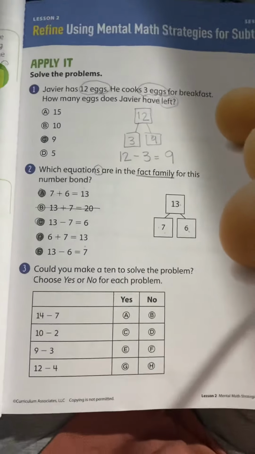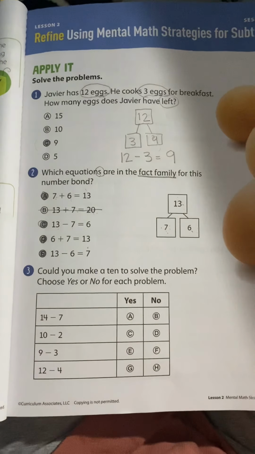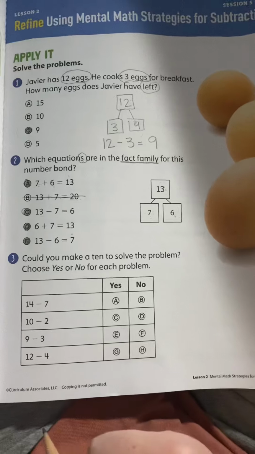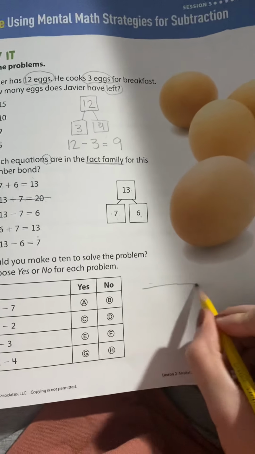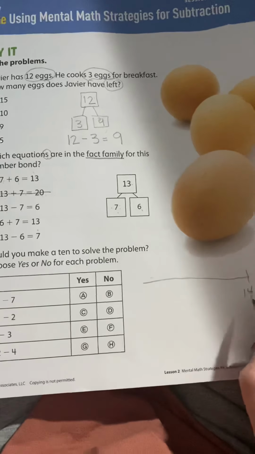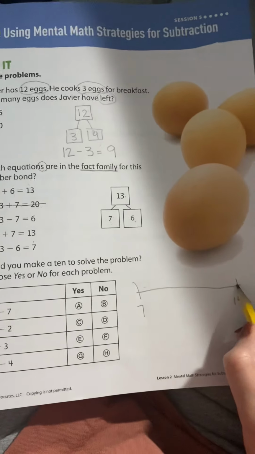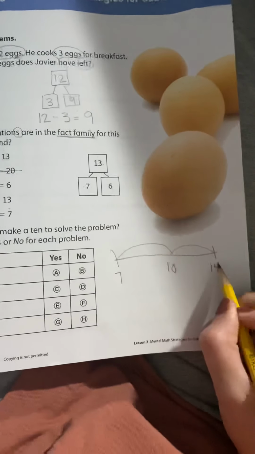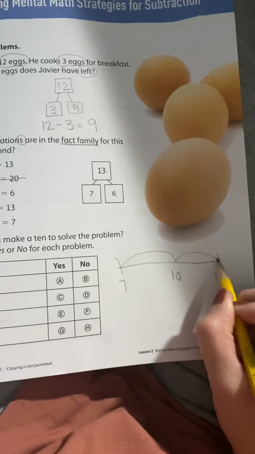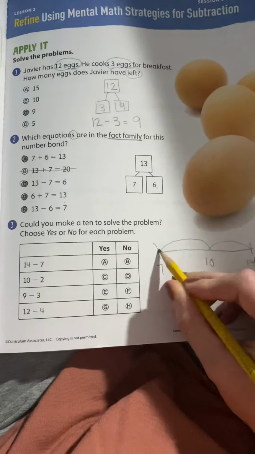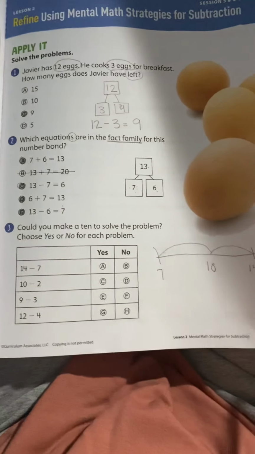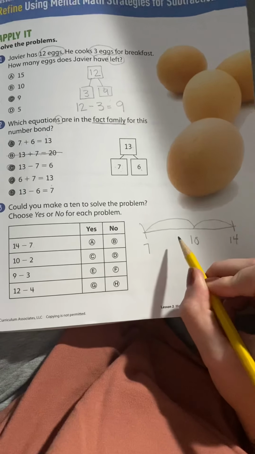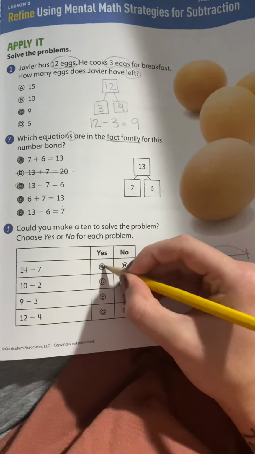Now this one, friends, is a bit more tricky just because we haven't talked about it a whole bunch recently. We've been so worried about fact families that we're going to see if we can, it says, could you make a 10 to solve the problem? So remember when we had our number line at the very beginning, and let's say we started at 14 and our goal was to get to 7? We were like, let's jump back to 10 and then see how many jumps. So can we jump back from 14 to 10? Since 14 is bigger than 10, we can jump back to 10, so we could make a 10. And then we'd have to jump back again to get to 7. We're not solving it. We're just saying, can we do the strategy of making a 10 to solve the problem? So if we have 14 and we can go back to 10, yeah, we just made a 10 to solve that problem.